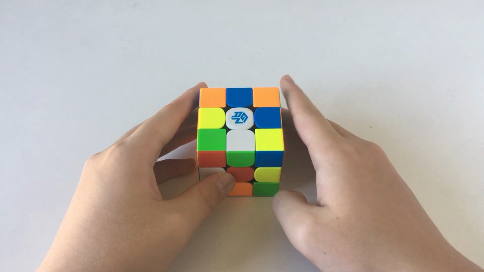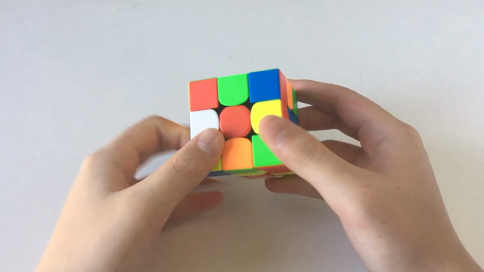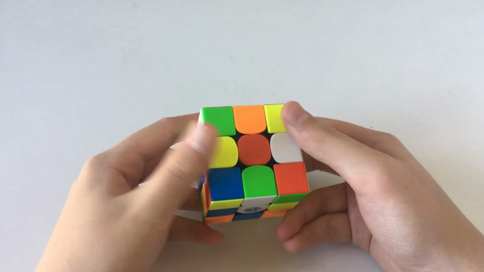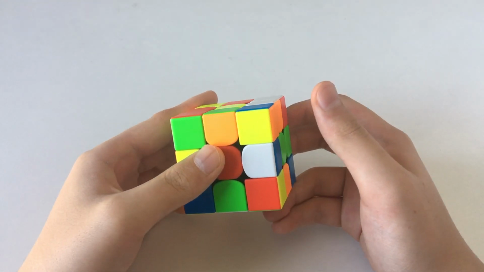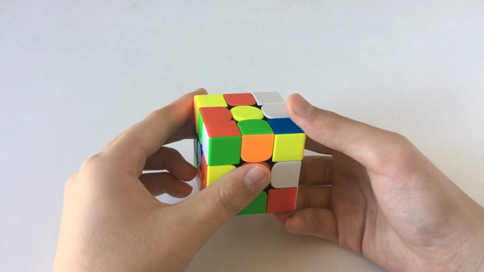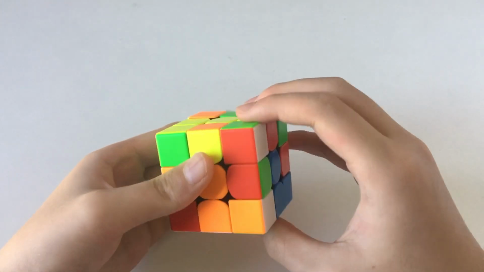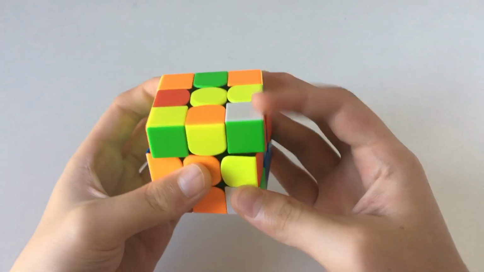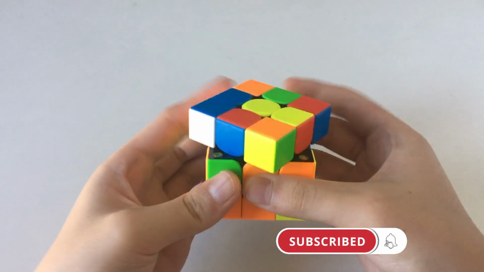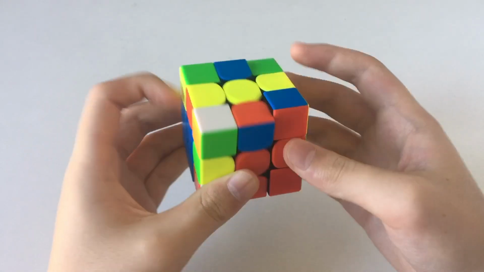Okay, so now we are going to do some full solves to show you how fast your reaction time should be. So, for example, let me just do some inspection. And, alright, so this could be solved like, so cross, and then like that, and then this is F2L.